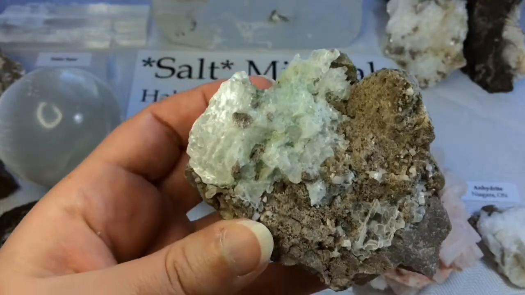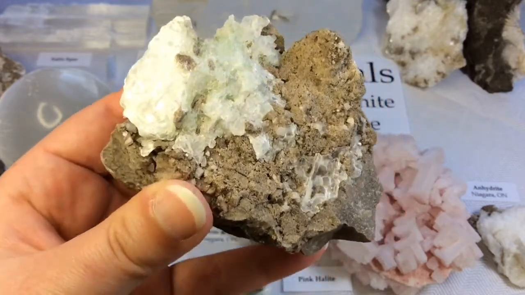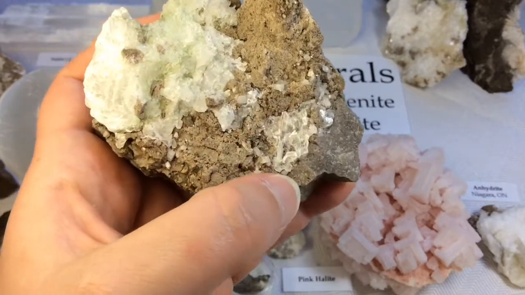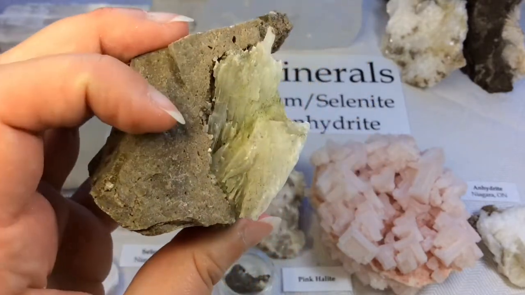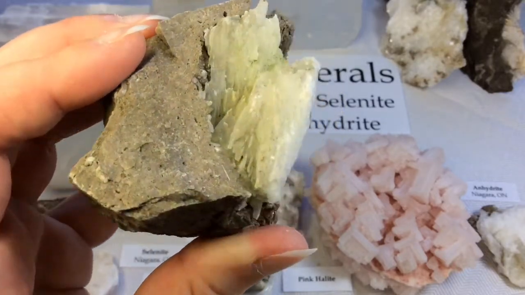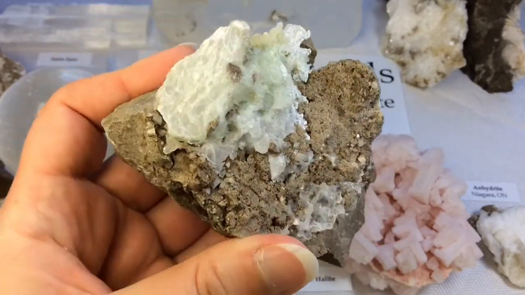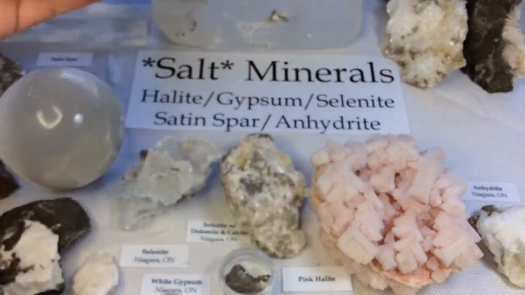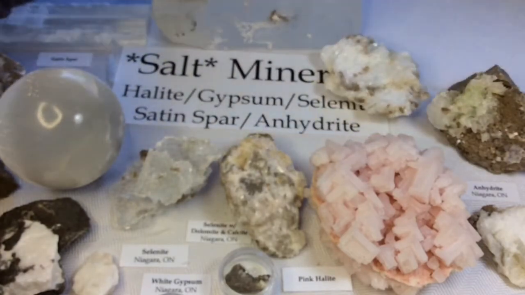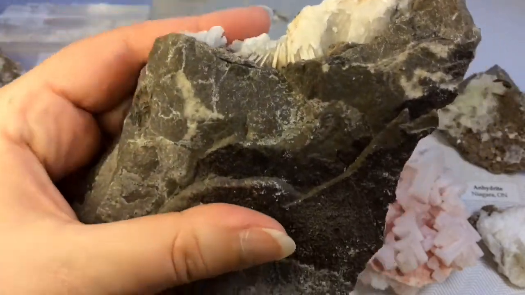Here's some more, sticking out of some limestone, dolostone. And then here's some selenite, you can tell. Nice and smooth, very, very clear. And here we can see the kind of growth textures of the anhydrite. And that pearly shine. Isn't that neat? Too cool. This one also has those indications of growth, see? Really cool.